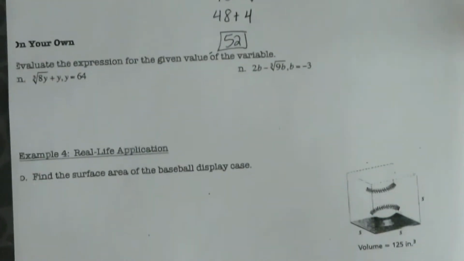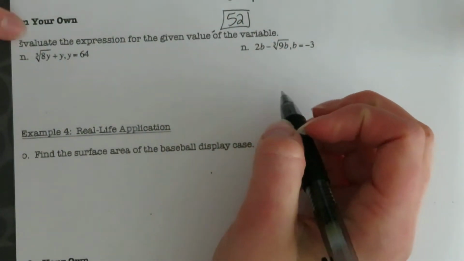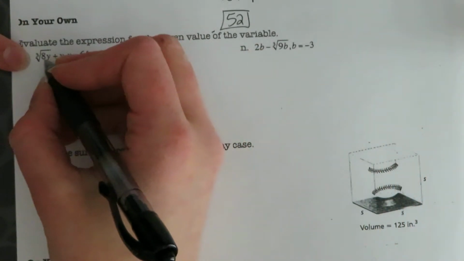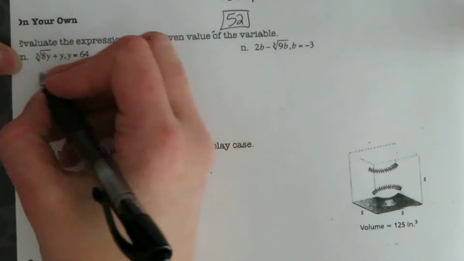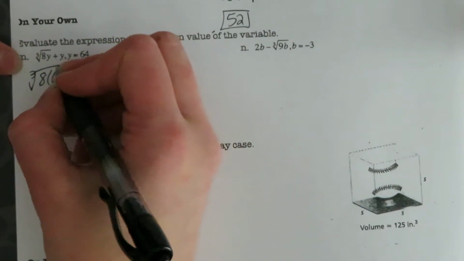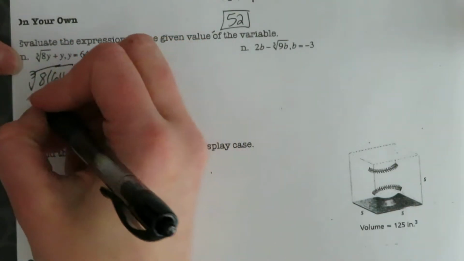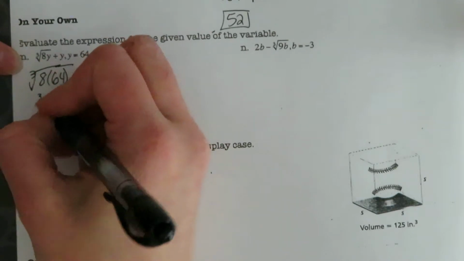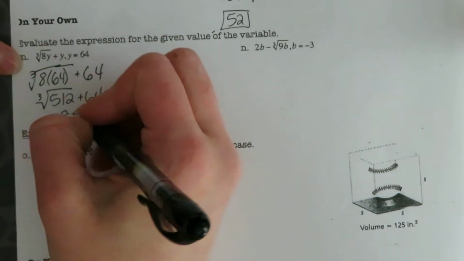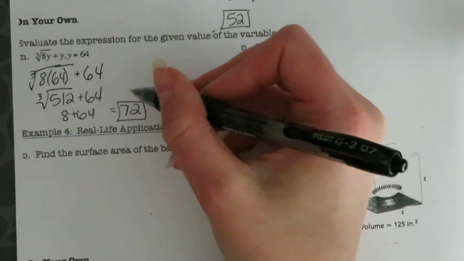All right, try the next two on your own, then come back and check. Letter N, evaluate the expression for the given value of the variable. The cube root of 8y plus y, and y is 64. So 3 times the cube root of 8 times 64 plus 64. So it's going to be the cube root of 512 plus 64. That's 8 plus 64. That's 72. You can be using your calculators on these.